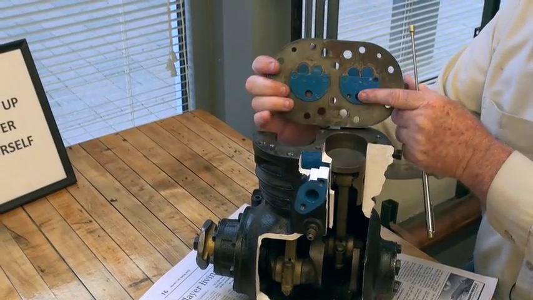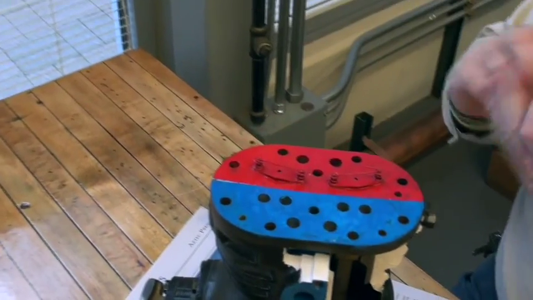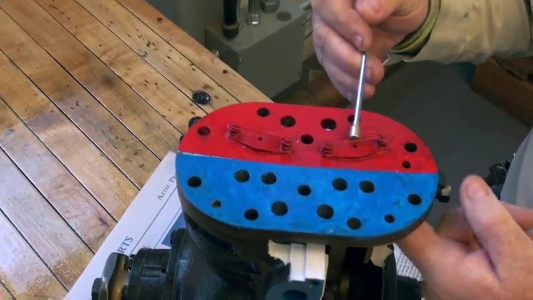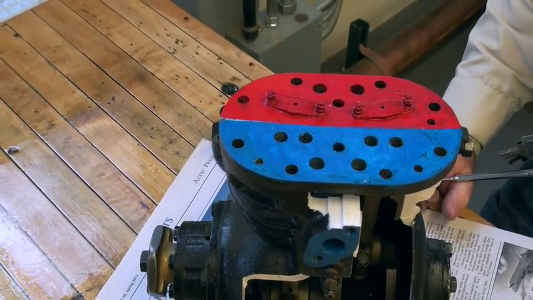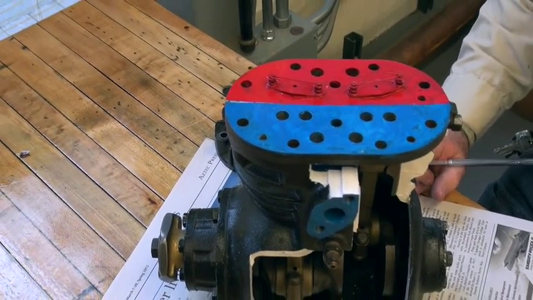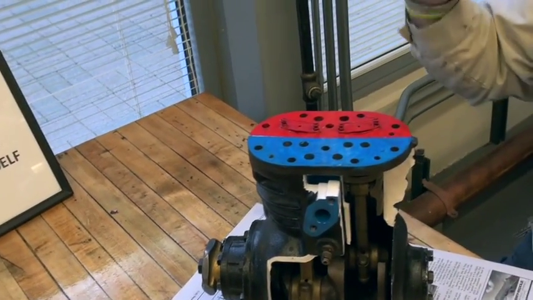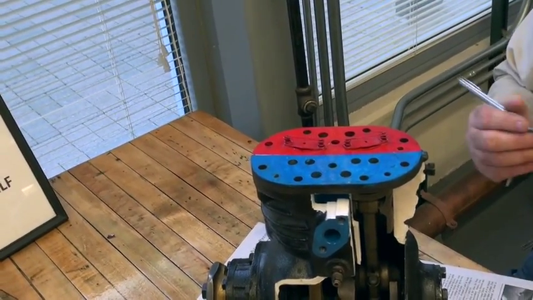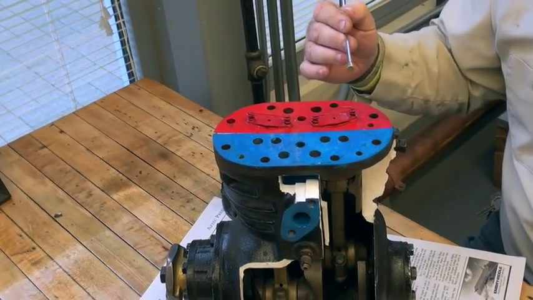And if you notice, the high side hole is right underneath these valves. All right? These are preset at the factory. We're not going to get all into that. But understand that this red is the high side now.